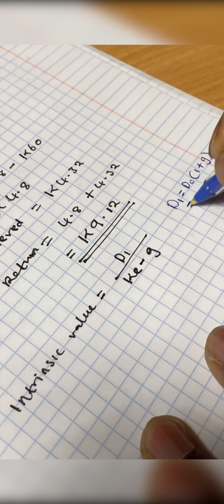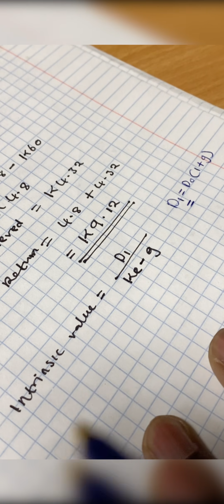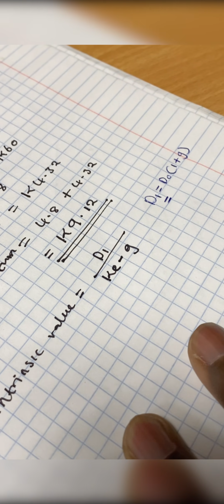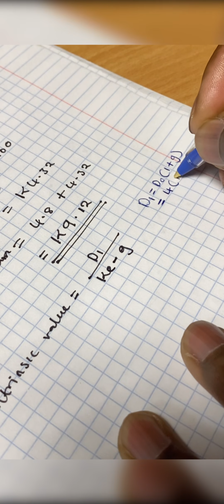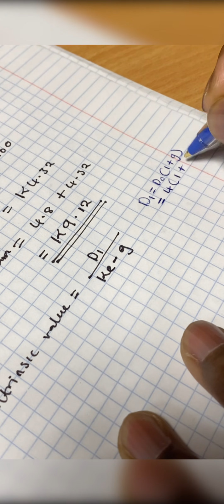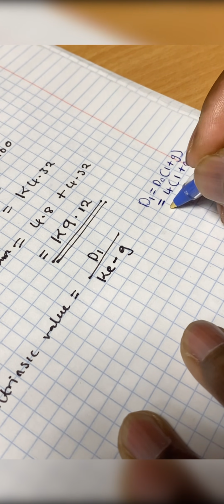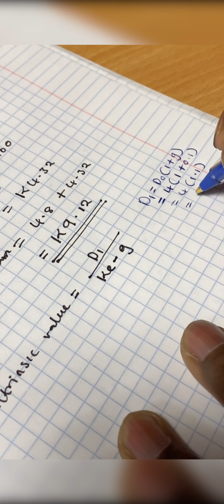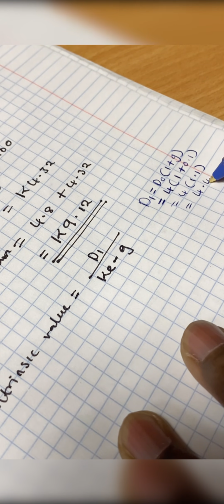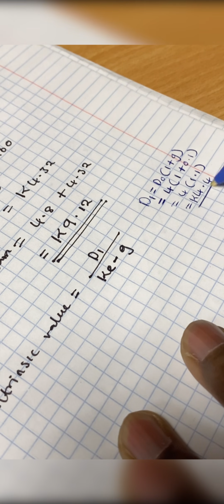So what is our current dividend? Our current dividend is 4 kwacha according to the overall question. Then the growth rate has gone to 10%, which is the same as 0.1. So we are multiplying 4 with 1.1, which is going to give us 4.4 kwacha as our D1.